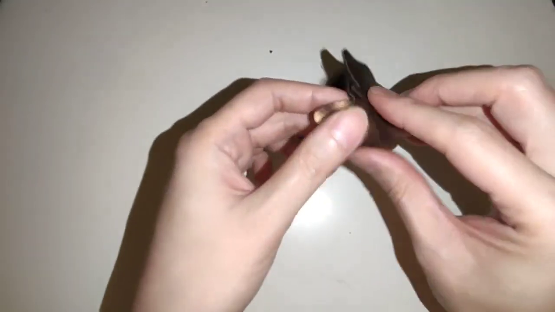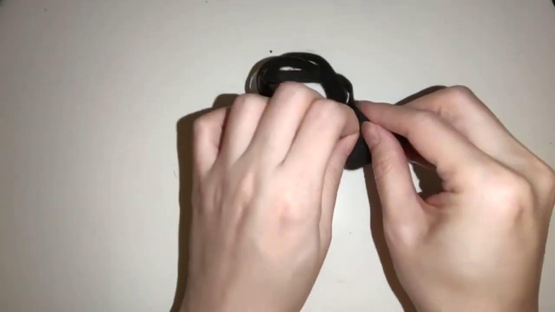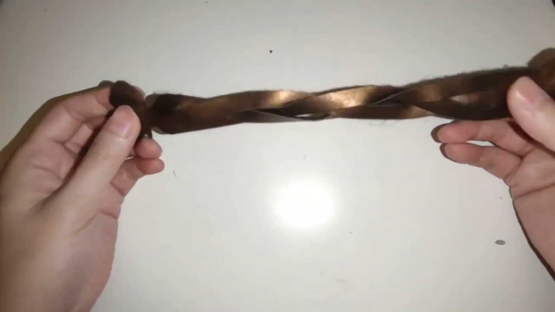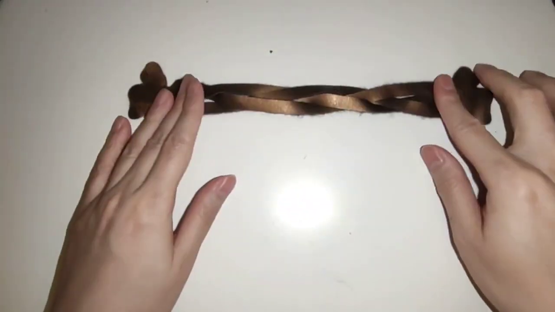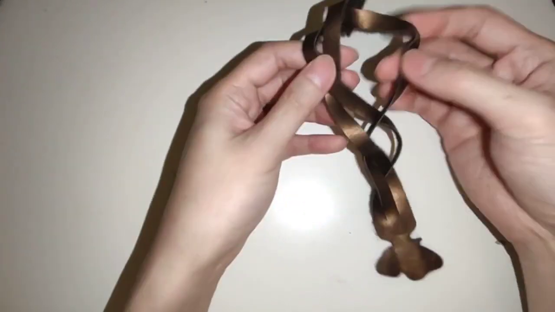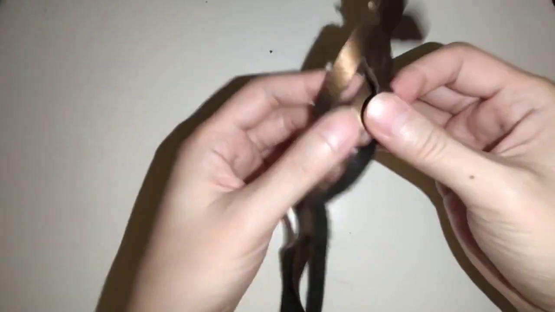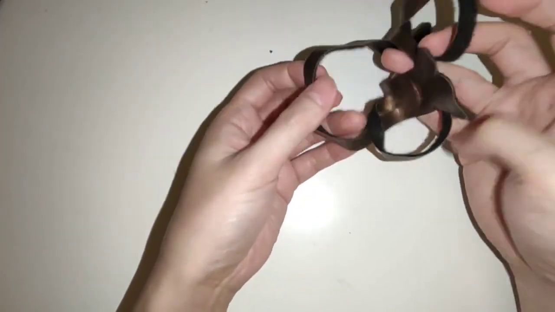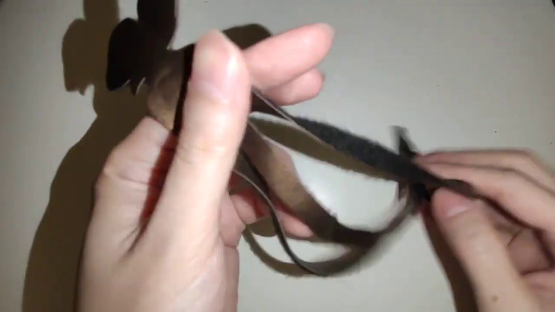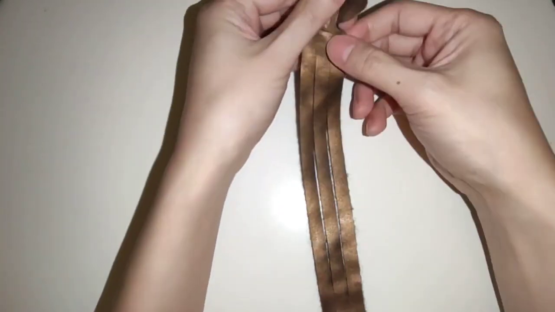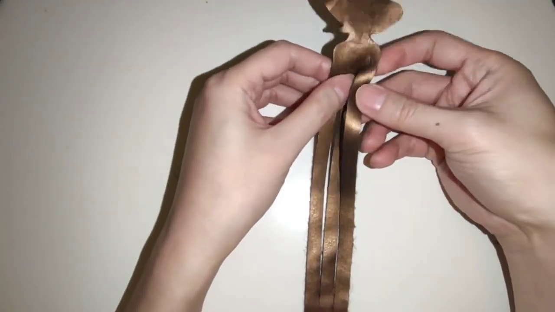Okay, so let's say that I want the braid to be tighter instead of just like that. I'm gonna undo it first. The reason why you can't continue is because you need to keep the correct count. It's better to undo it and start from the beginning again.